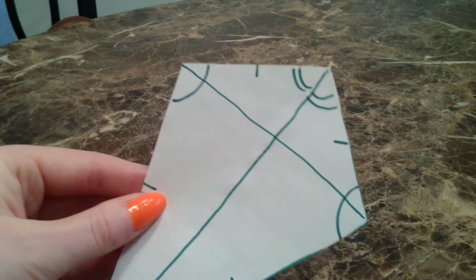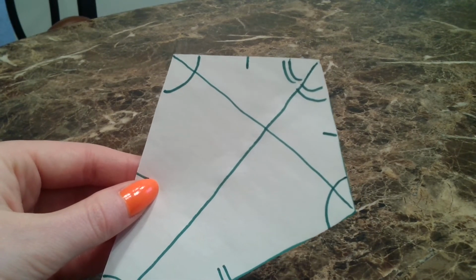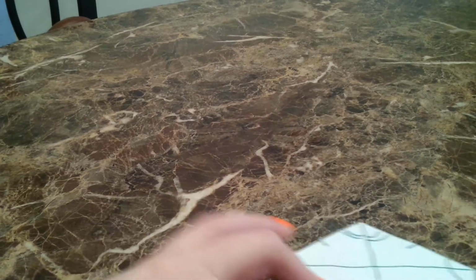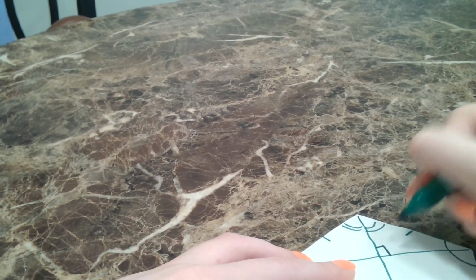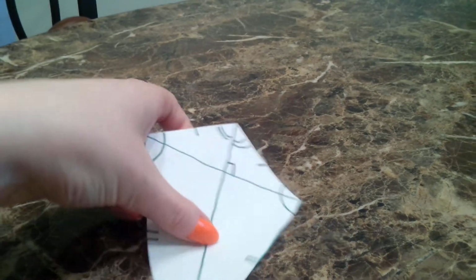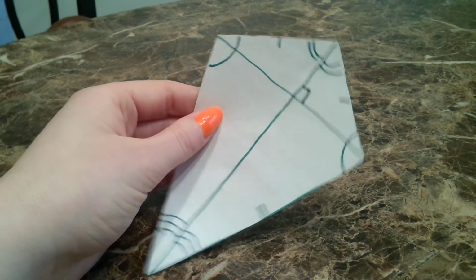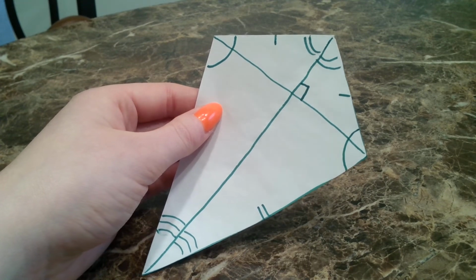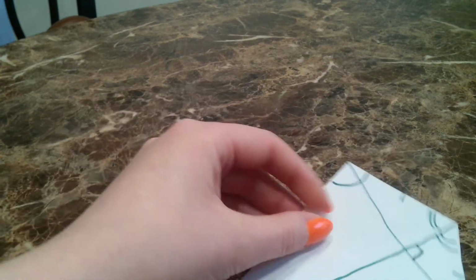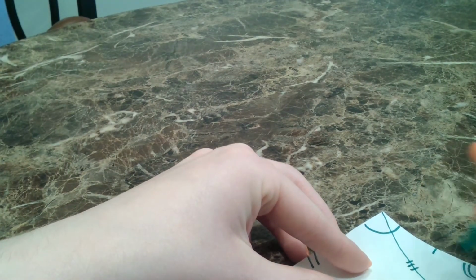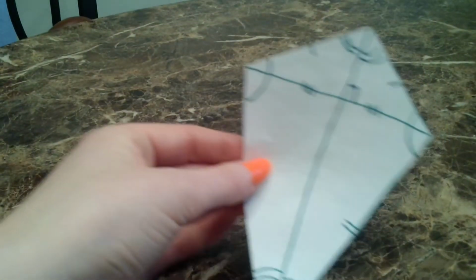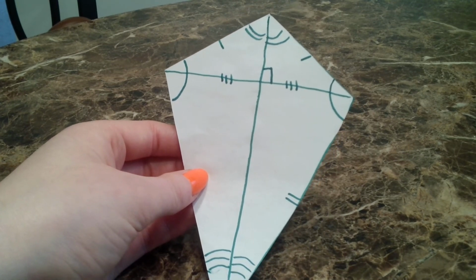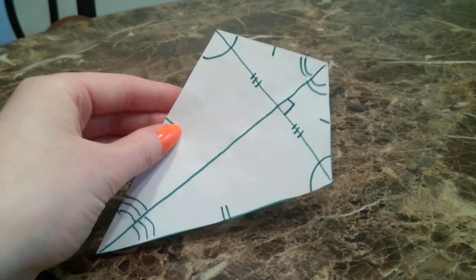When we look at the diagonals, because this is drawn and cut to scale, we can visually see that the diagonals are perpendicular. And the diagonals are not bisecting each other, but one diagonal is being bisected by the other. So this diagonal that's connecting the congruent angles is going to be the one that's being bisected.